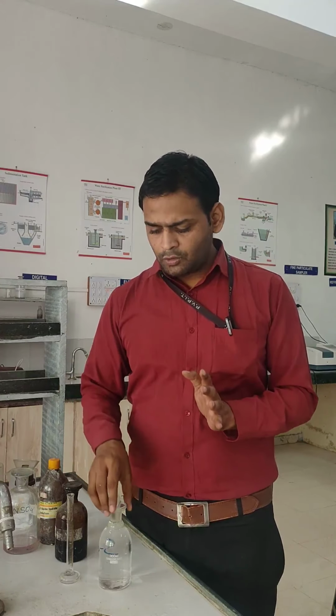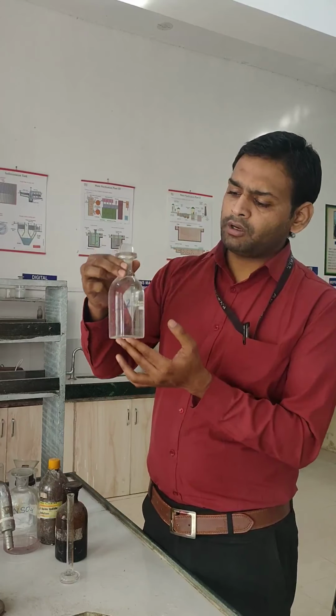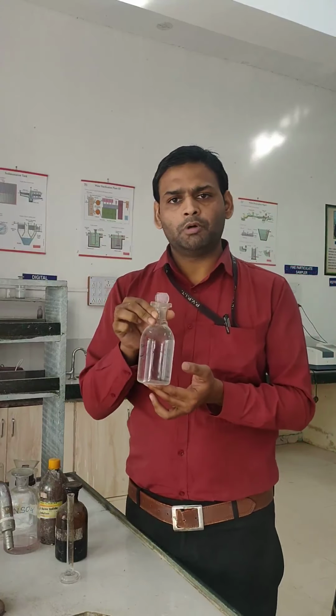So what is the procedure? First, we have to take the water sample in a closed container. This is a BOD bottle, a 300 ml BOD bottle.